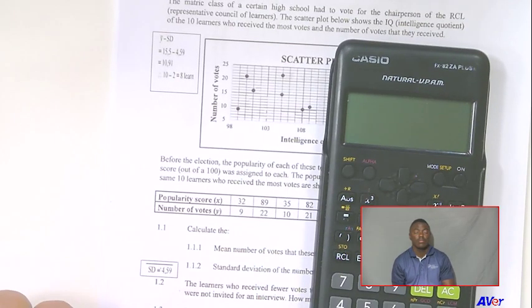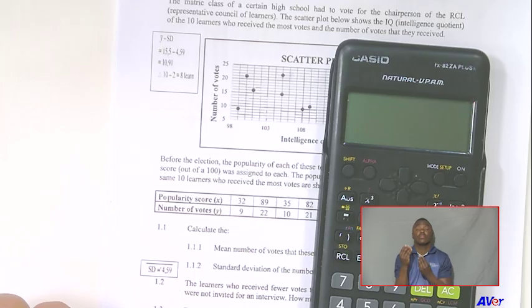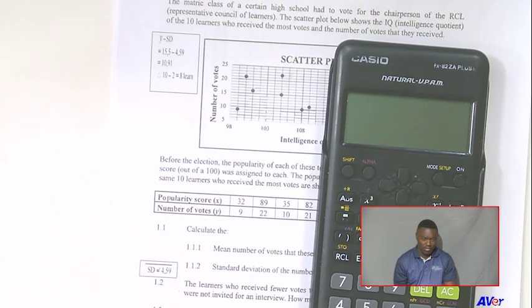Before the election, the popularity of each of the 10 learners was established, and a popularity score out of 100 was assigned to each. The popularity score and the number of votes of the same 10 learners were recorded, and the ones who received the most votes are shown in the table below. Right, now they say calculate the mean of the votes.